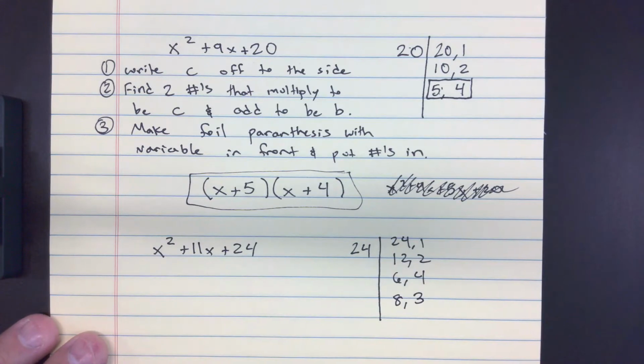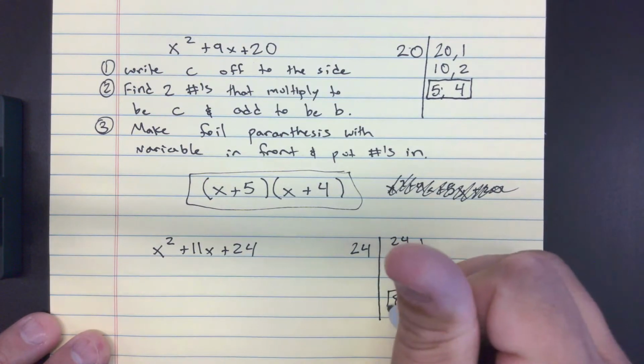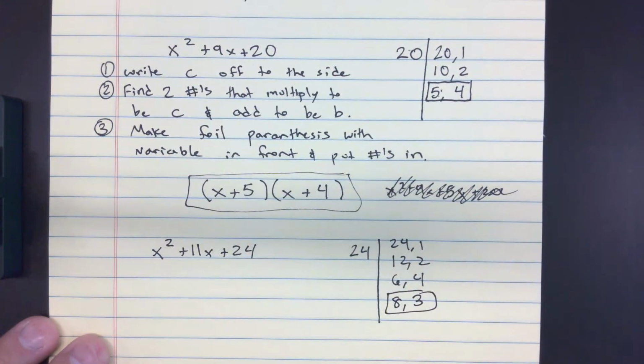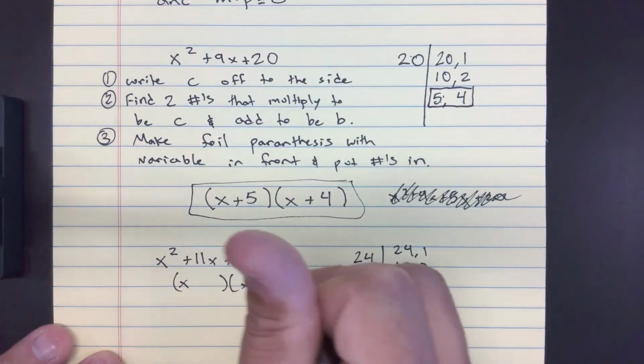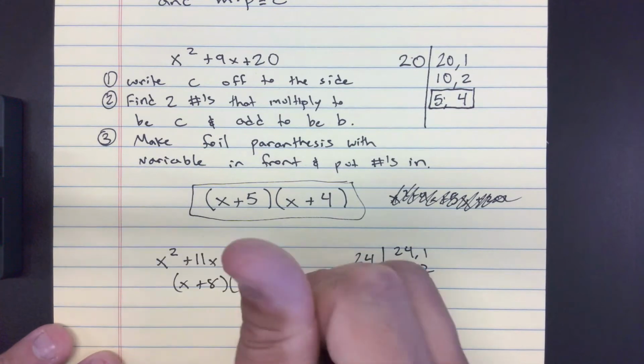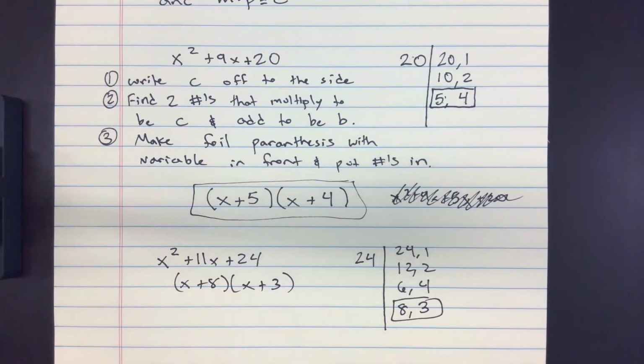Okay, so he went through them all. He said 8 and 3. Do those add together to be 11? Okay, so you come over here, you make your two parentheses, and you plug in your numbers right there.